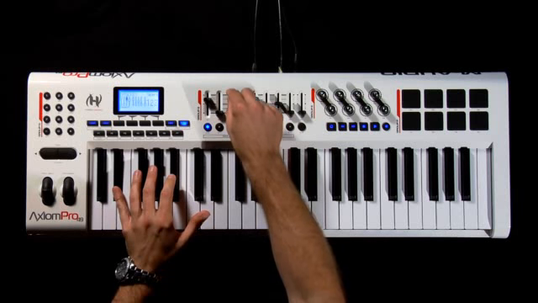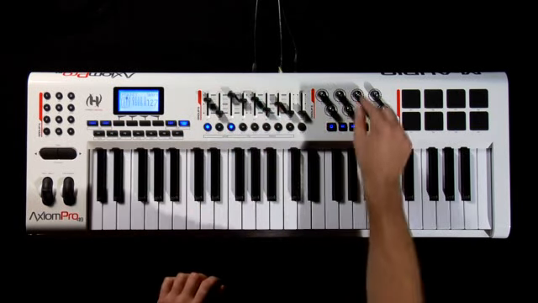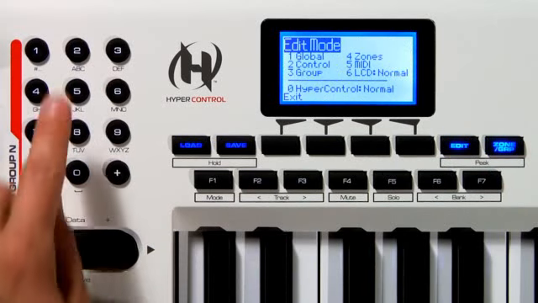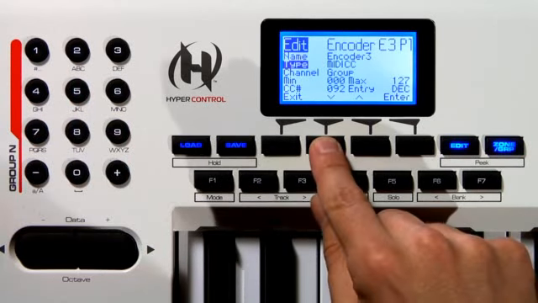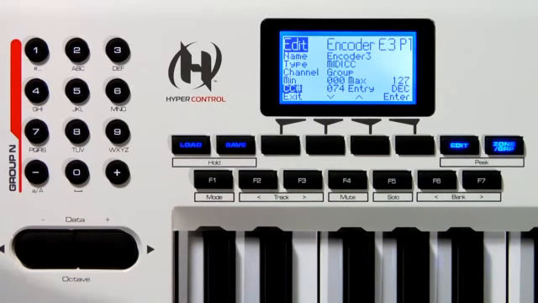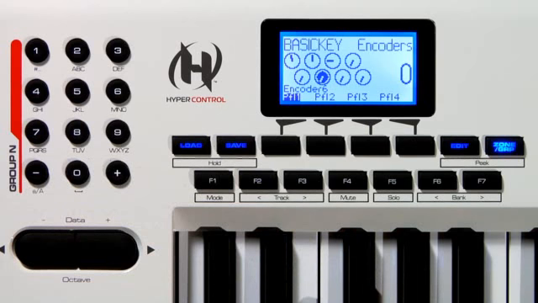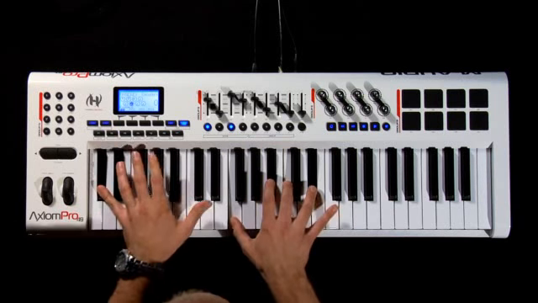Okay, let's take this a step further and assign one of the encoders to adjust the filter cutoff on my pad. I've already done a little homework, so I know that the external sound module I'm playing uses controller number 74 to adjust filter cutoff. Of course, every MIDI instrument is different, so be sure to have your instrument's user manual handy when you're programming controller assignments. Let's hear how this sounds.